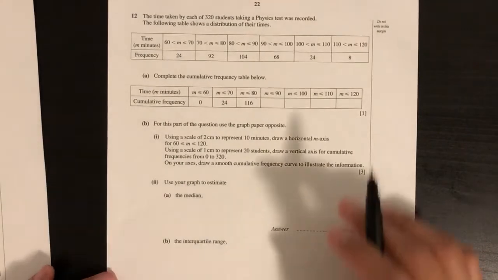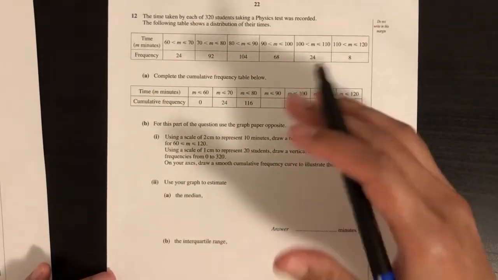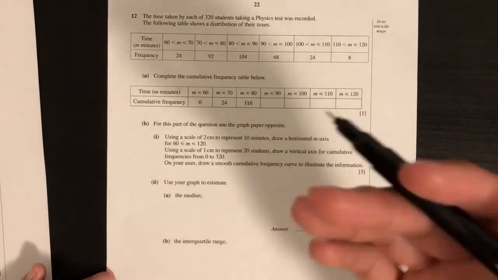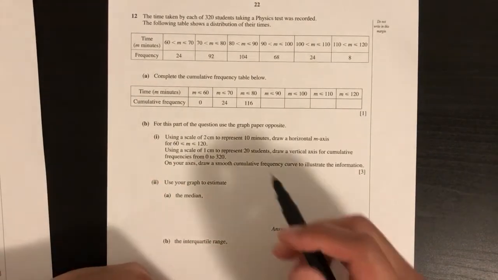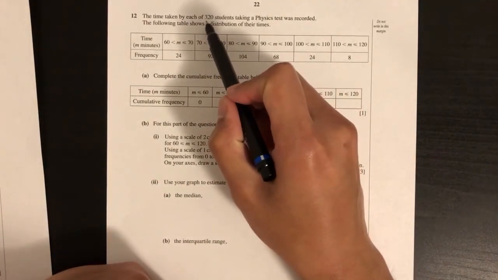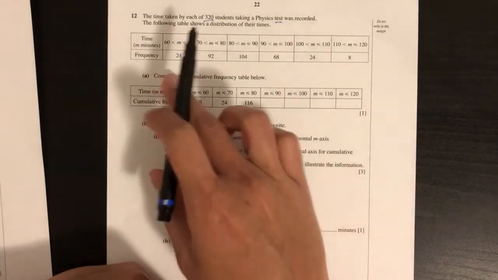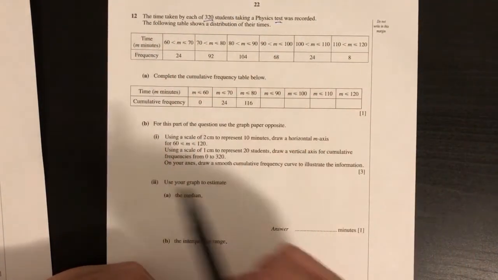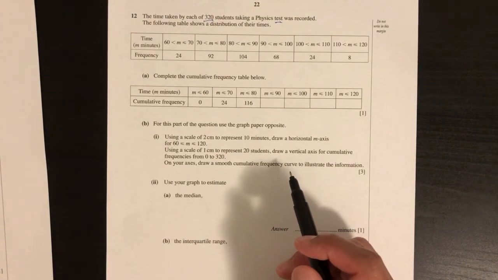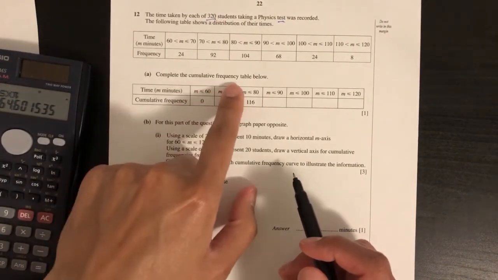Question number 12. So this one is a graph question, so we need some space. That's why I pulled the camera up. So number 12, the time taken by each of the 320 students taking a test was recorded. So these are the results from these students. Now part 1 is complete the cumulative frequency table.